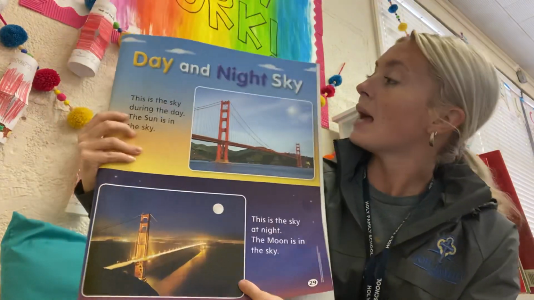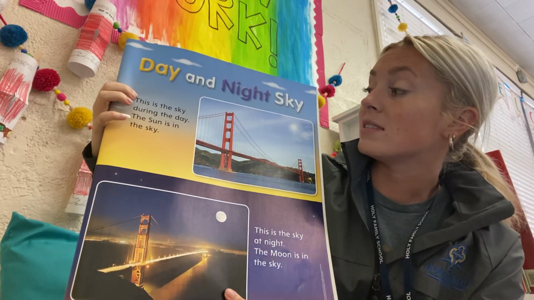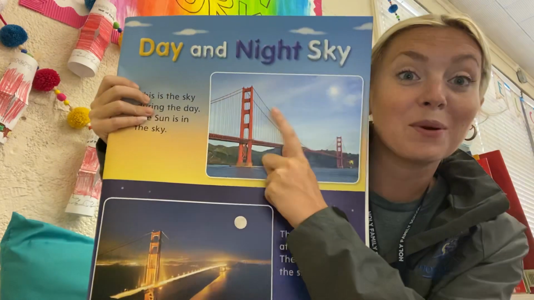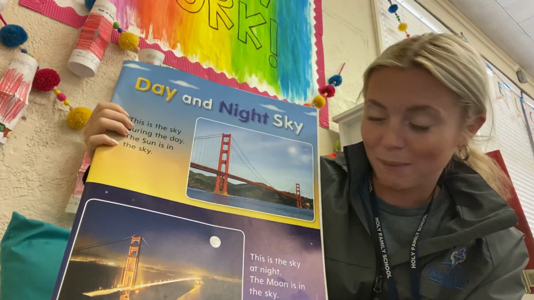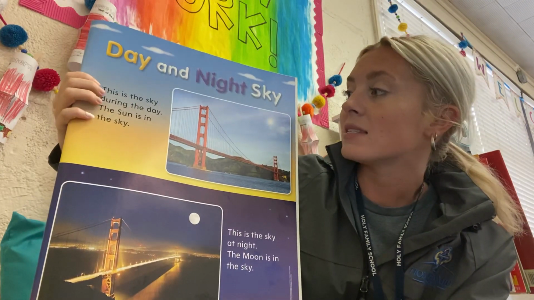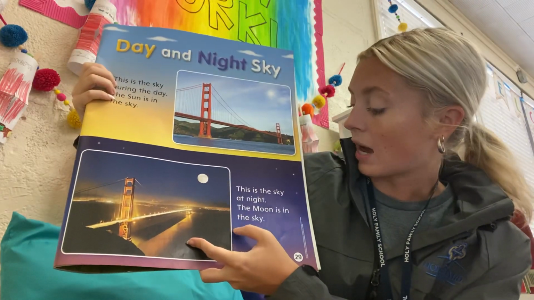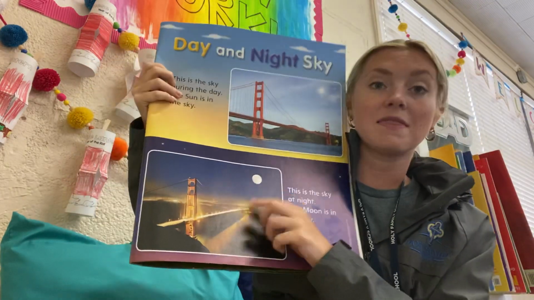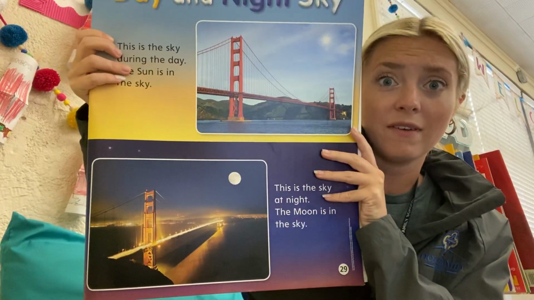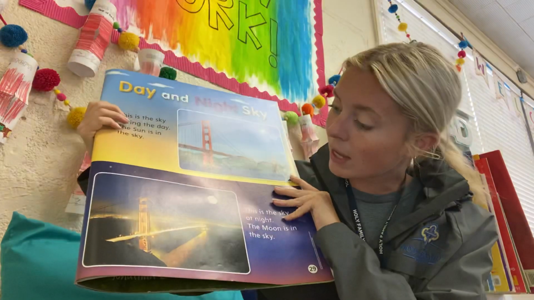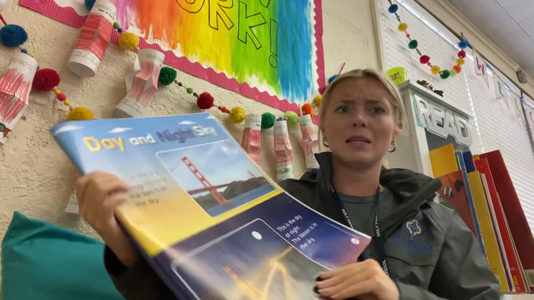All right, so day and night sky. This is the sky during the day. The sun is in the sky. Ooh, and we remember what that bridge is, right? We talked about that bridge before. This is the sun in the sky right here. Then it says, this is the sky at night. The moon is in the sky, right? So we can see they look very different. It's the same bridge and the same area, and you can tell that the bridge looks completely different at night, right?